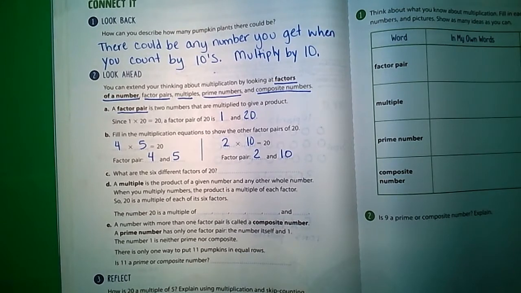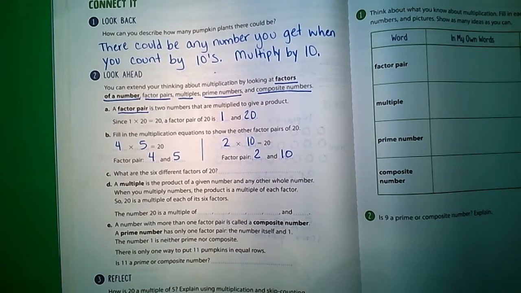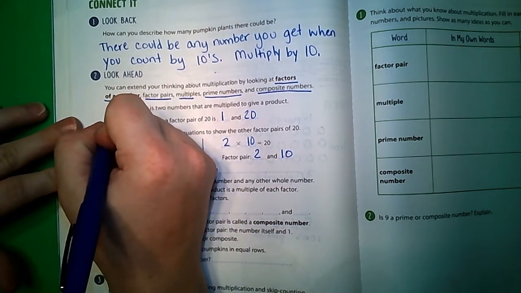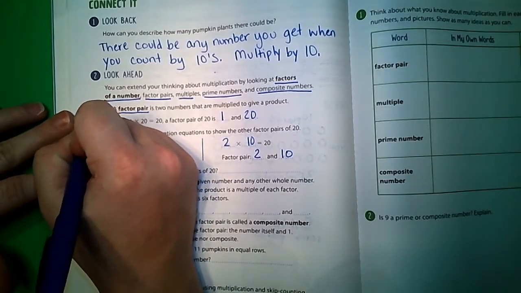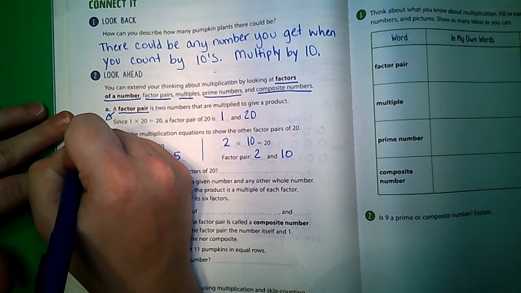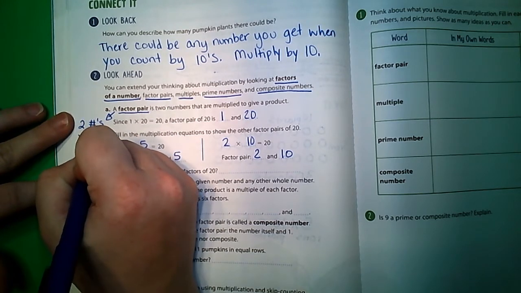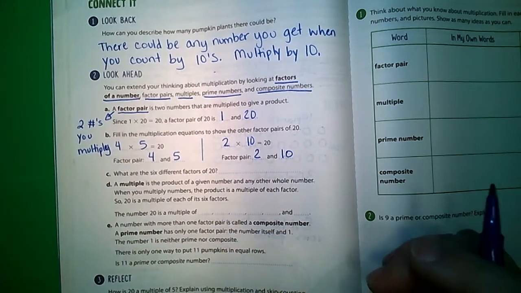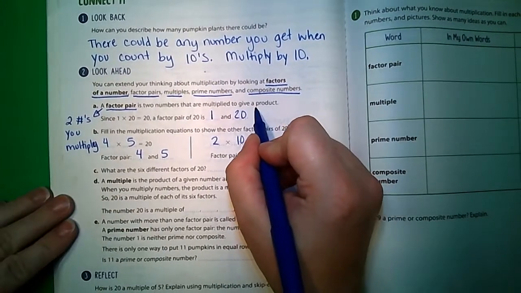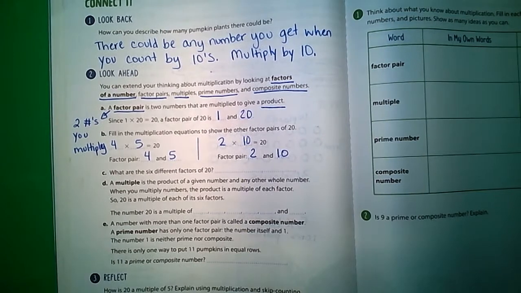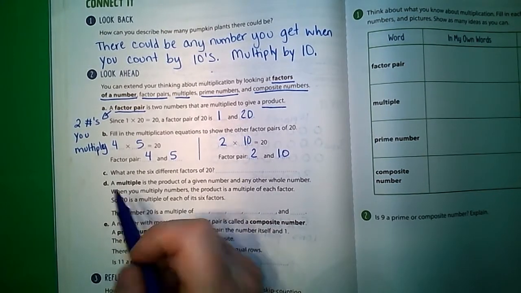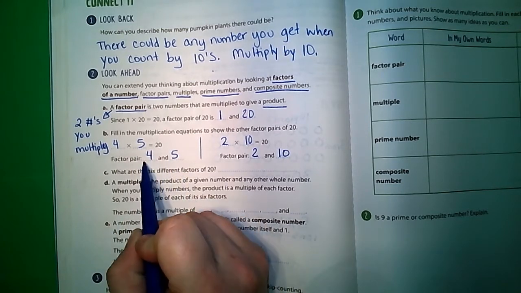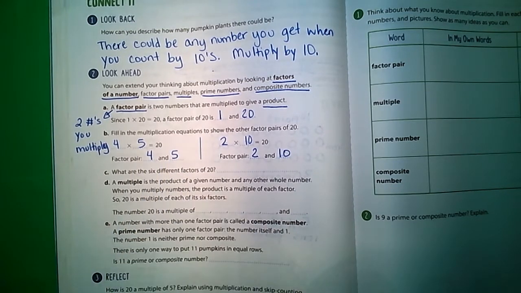So a factor pair is the two numbers that you multiply together. It's the two numbers you multiply to get an answer, okay? Or to get a product. Product is also another important math word. So if I multiply 4 times 5, that would be my factor pair, 4 and 5.